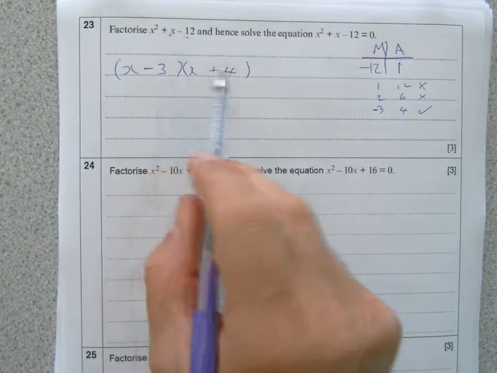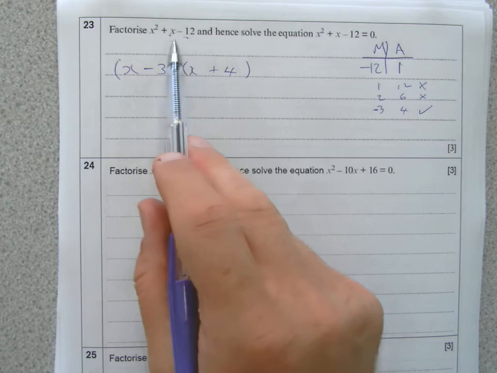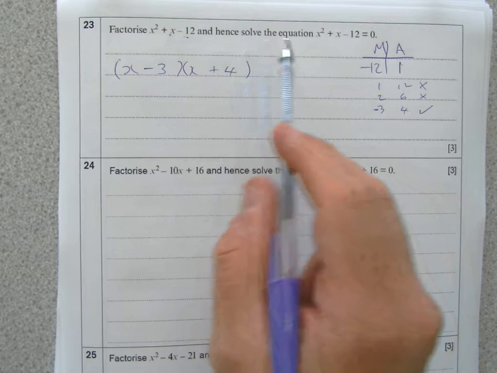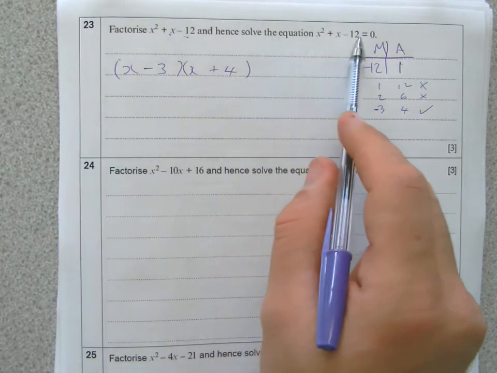Okay, factorize. And by the way, you can do FOIL on this if you wanted to, just to check if it comes out to this again. If you did FOIL, you'll get back to this if you wanted to check it. But then it says, hence solve the equation where this is equal to 0.